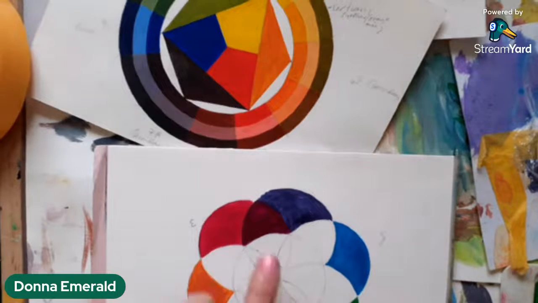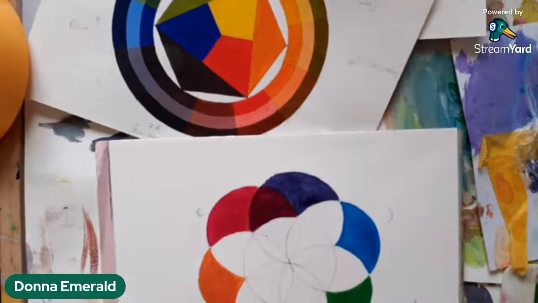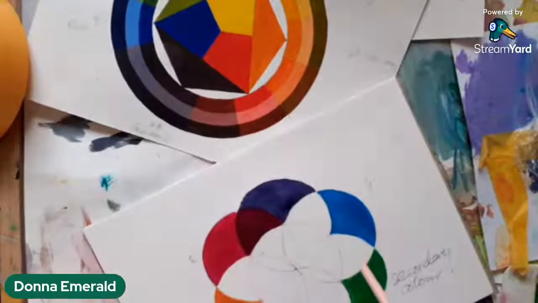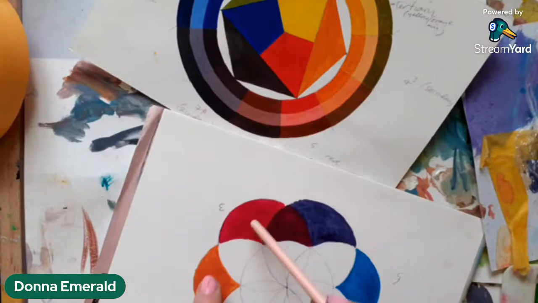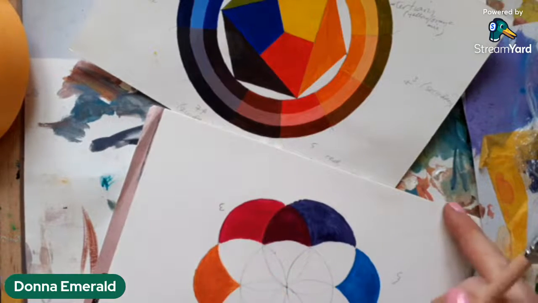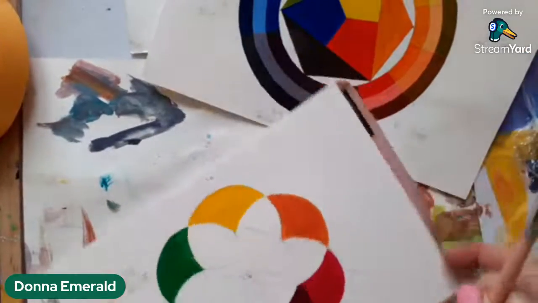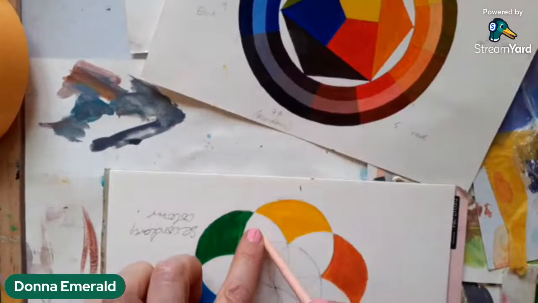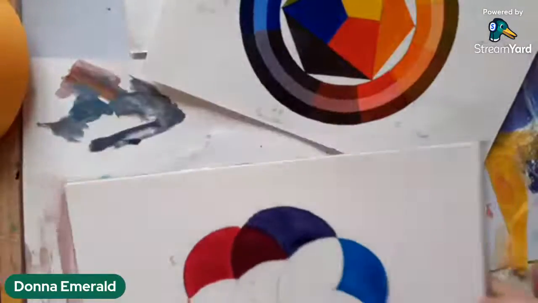Okay, so this is how these inner rings work. So it's those two mixed. The next one is going to be your red and orange mixed in here, half and half. Orange and yellow mixed, half and half. Green and yellow mixed, half and half. So they are your tertiary colors.